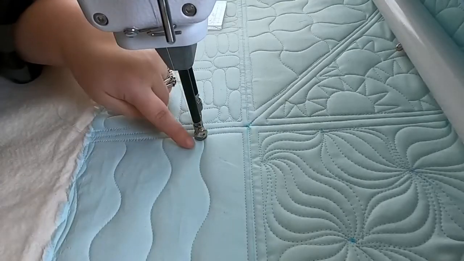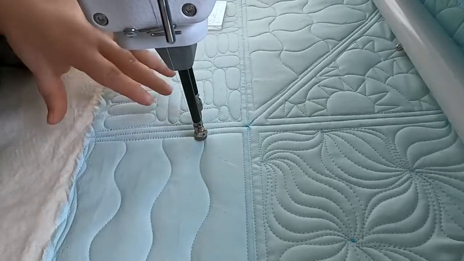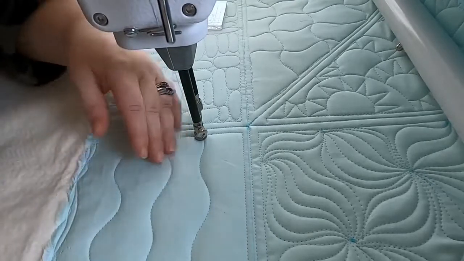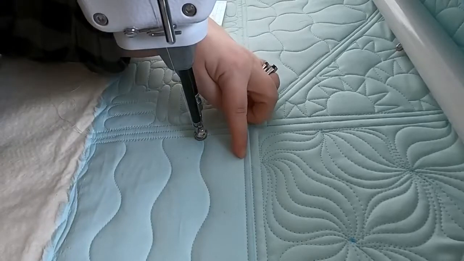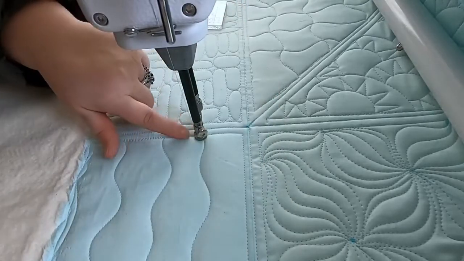So I am going to start doing the filler between these two wiggly lines, since that's how most of our quilting will take place. You won't often be quilting up against a straight line or the top of your quilt. So I'm going to start here.